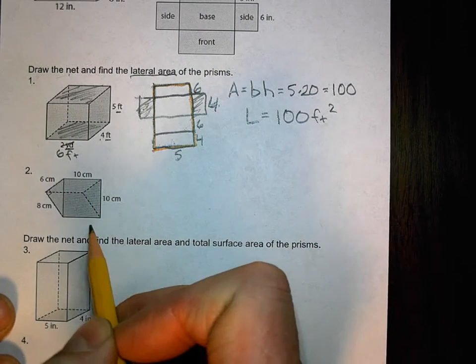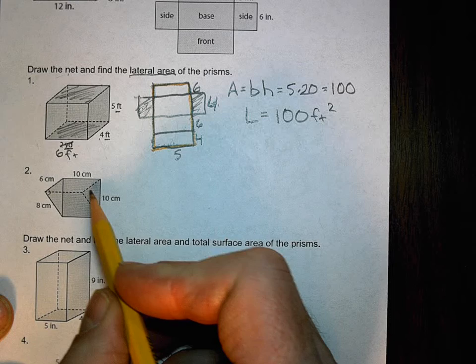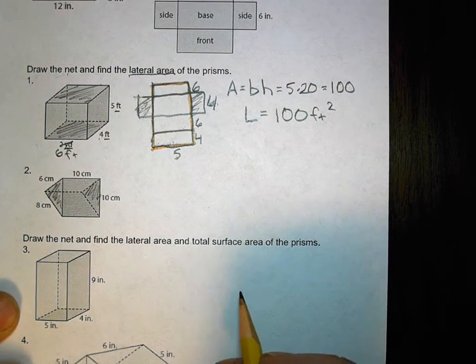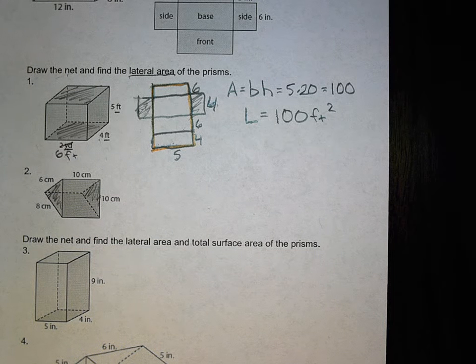What kind of prism do I have? Triangular. Here are my bases. There's my bases, because the bases of a triangular prism are always a triangle.